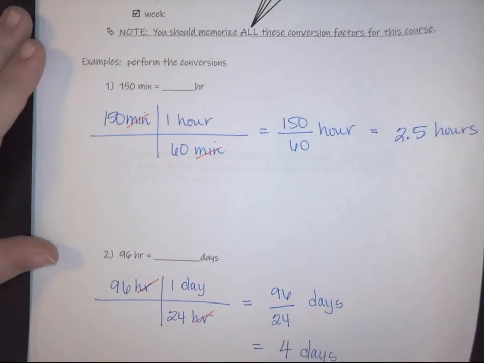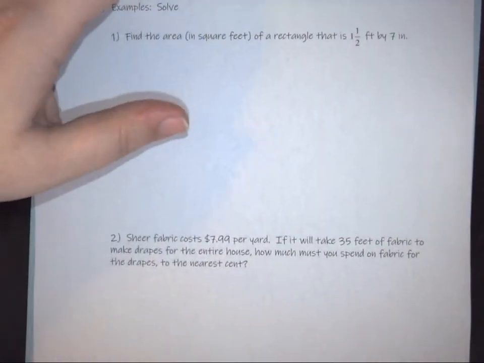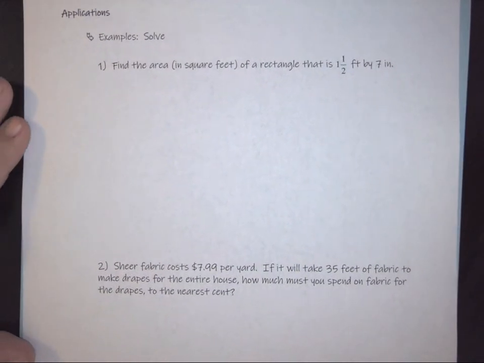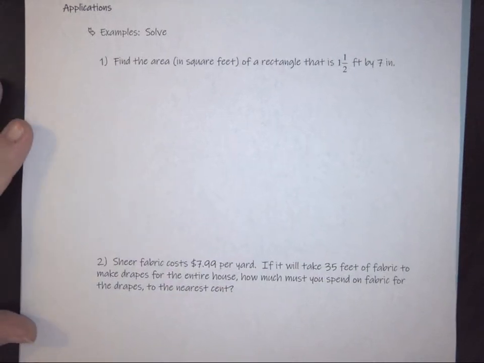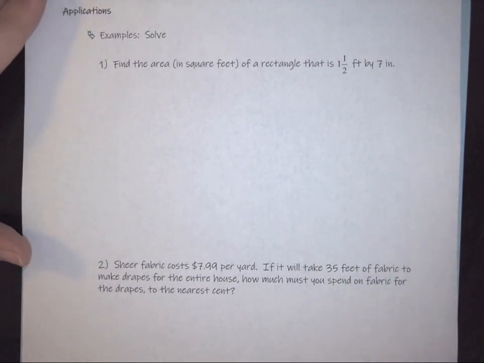Now, those are the straightforward ones. The other thing that we can do with our measurements is we can look at them in word problems. And so here, what you have to be able to do is figure out what it is that the problem is telling you and what conversion you need to make. So the first one says, find the area in square feet of a rectangle that is 1.5 feet by 7 inches.